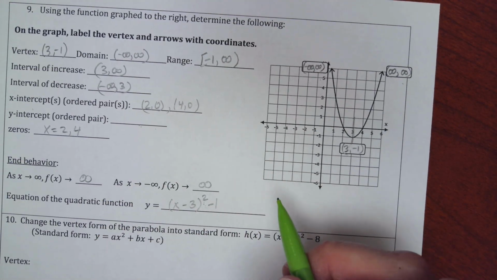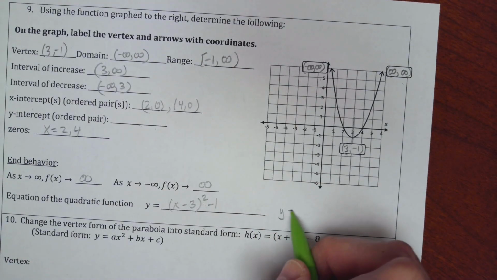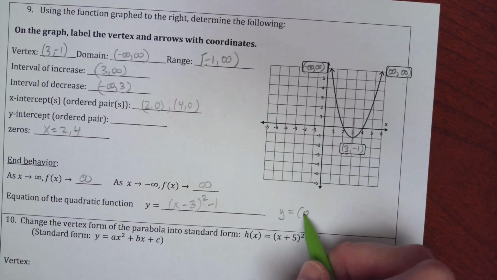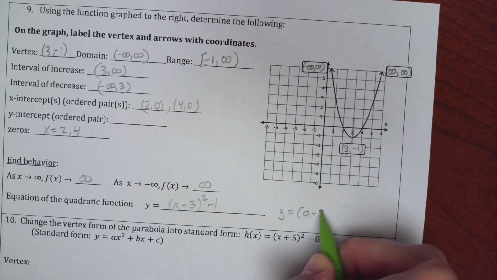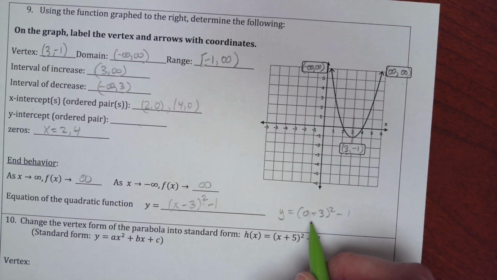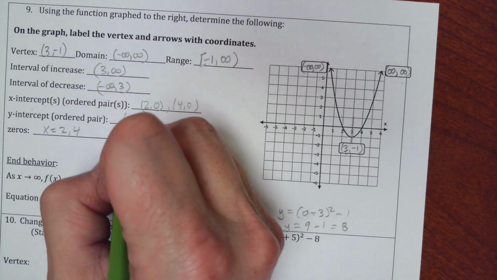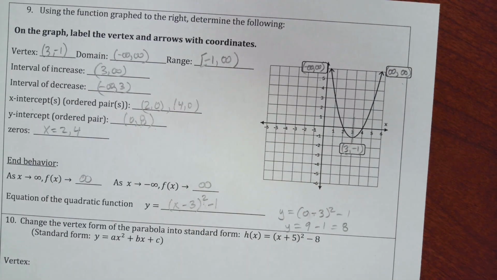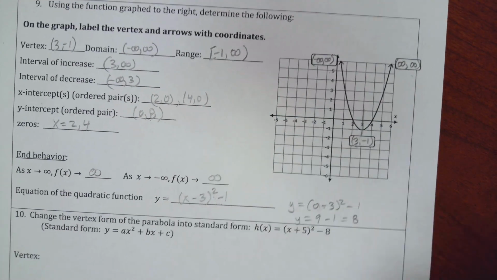The y-intercept is whenever you plug in 0 for x. So I'm going to do that. So I got 0 minus 3 squared minus 1. So it's going to be negative 3 squared, so 9. 9 minus 1 would be 8. So that would be 0 and 8. Or you can also graph this in your calculator and look at it.